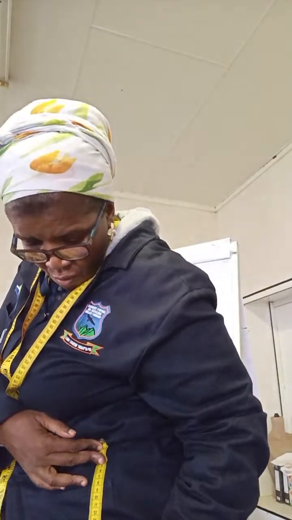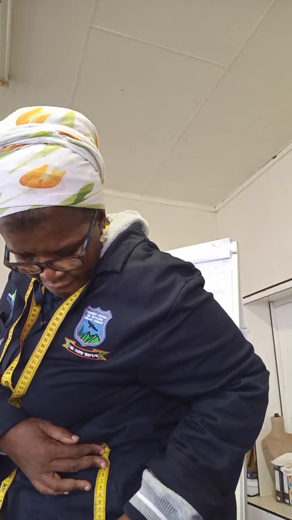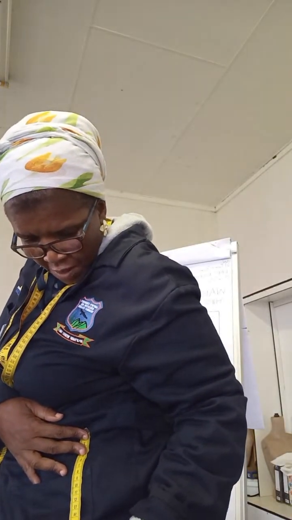Let me show you with me to make a practical example. Here's my natural waistline. This is my natural waistline. You see where my hip line is? You see that? The prominence of my hips. This part that I need to measure. It's almost at 25. But according to fashion designing, we take 23. Are you seeing? Yeah. So that's what is happening.